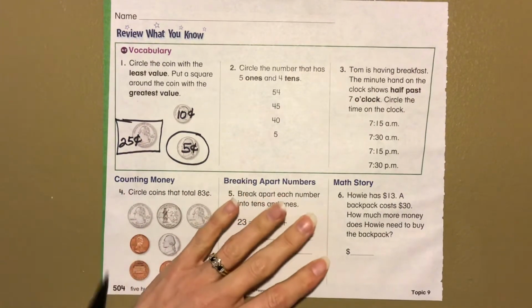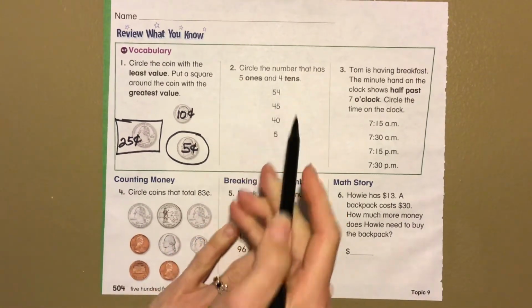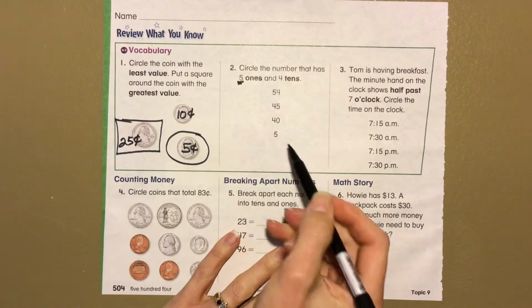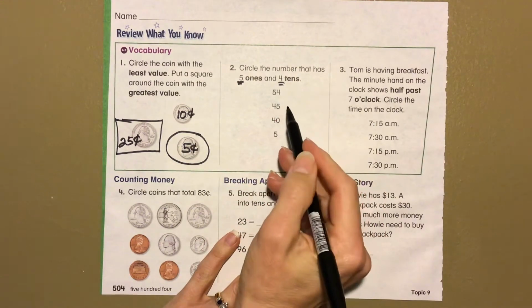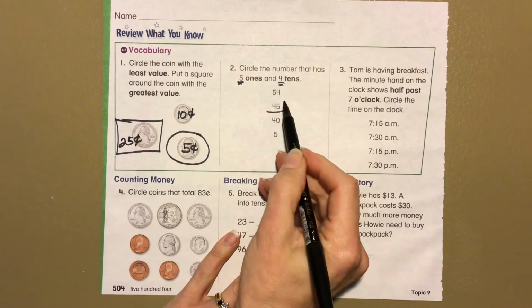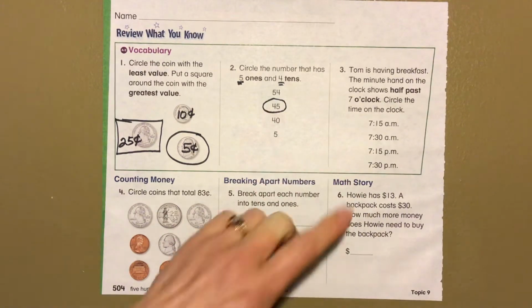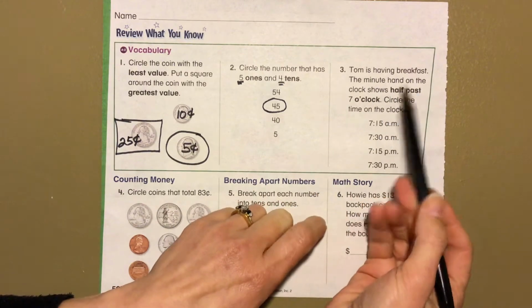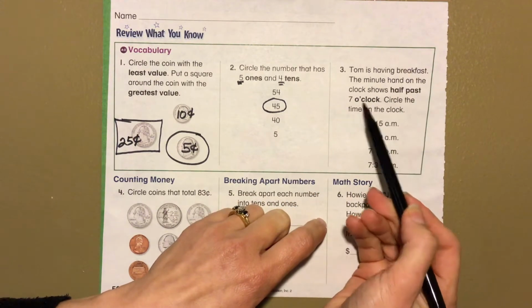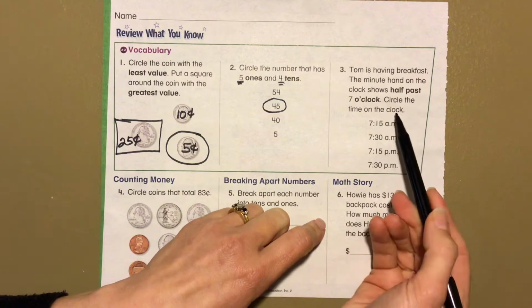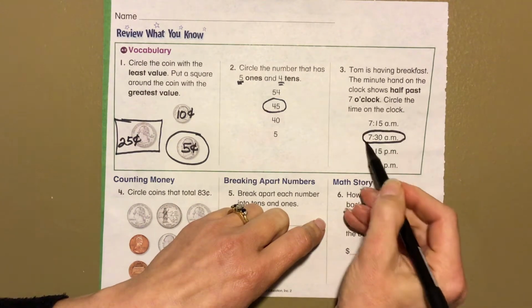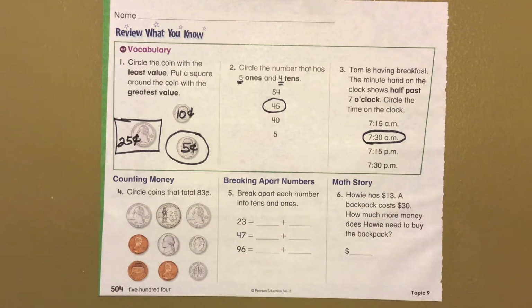Okay, circle the number that has 5 ones and 4 tens. So we need a 5 in the ones place and 4 tens. We know our answer is going to be 45. Okay, Tom is having breakfast. The minute hand on the clock shows 7:30. Circle the time on the clock. So 7:30 is also known as 7:30 a.m.